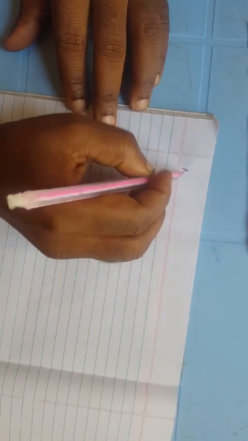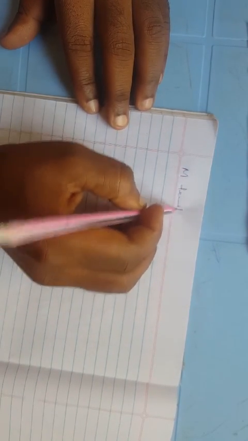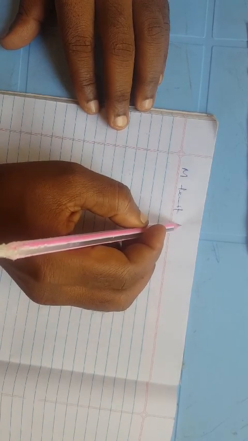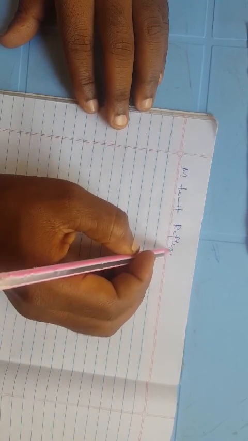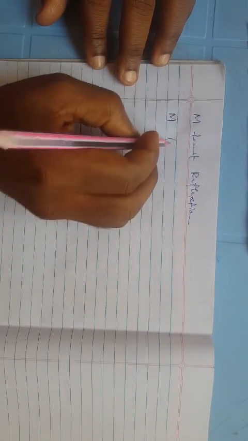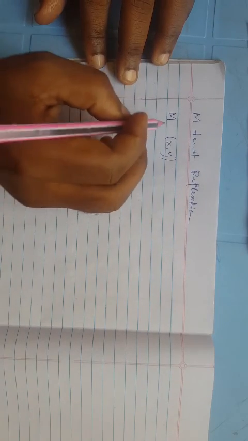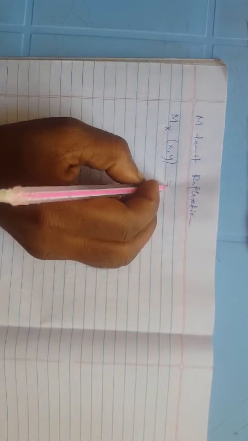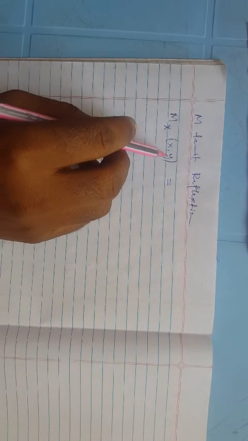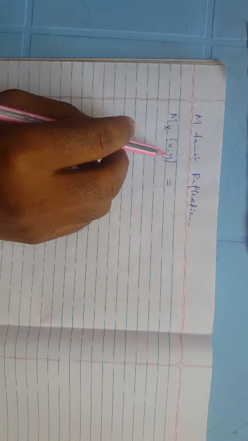If we do not use a matrix for a reflection, then we say, and this is proven, that the reflection of a point x, y on the x-axis, the image obtained will be the same point x and y, but y changes in sign.